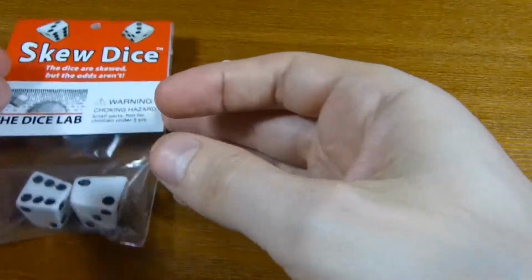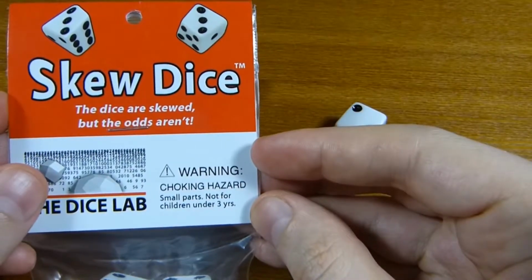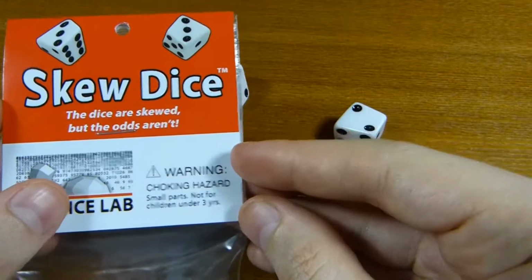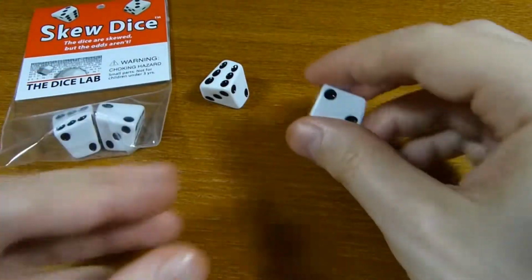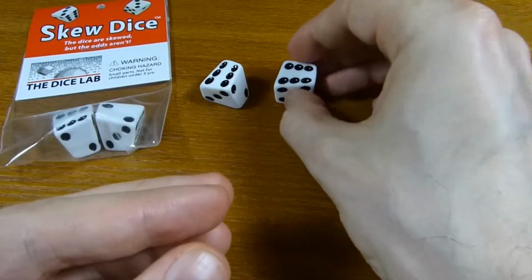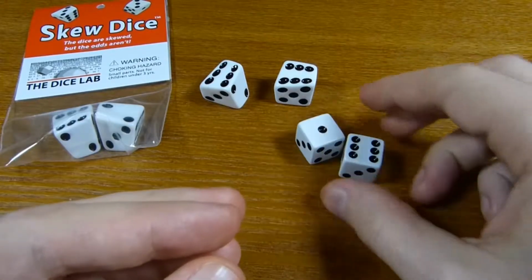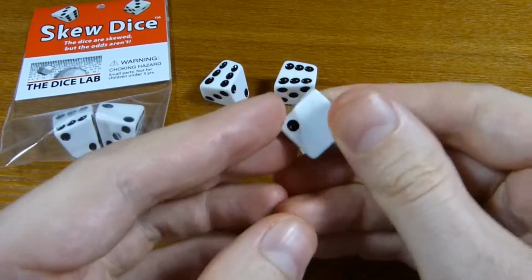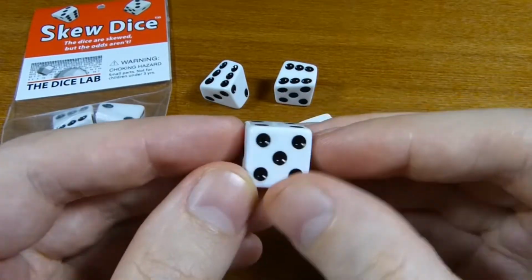So the tagline here is, the dice are skewed, but the odds aren't. The point is that even though these look sort of strange, they're just as fair as ordinary, cubical six-sided dice. So let me try and convince you of that.